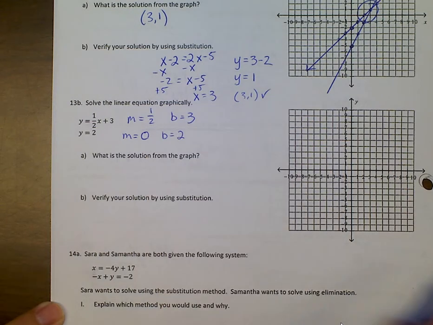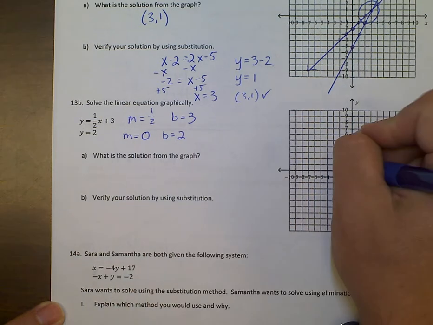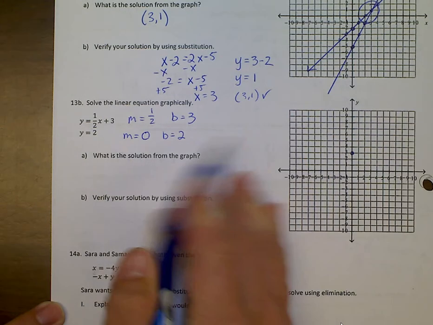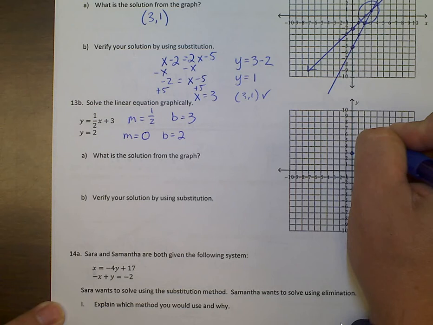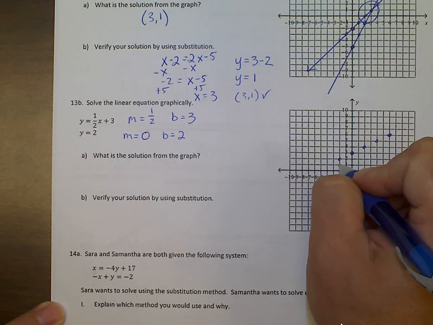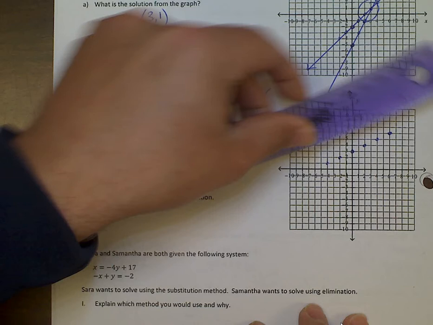I'm going to go ahead and graph this one first. I need to go up 3: 1, 2, 3. And then I have 1 over 2, so that's up 1, over 2, up 1, over 2. And then also down 1, left 2, down 1, left 2. I can go ahead and draw a nice straight line there.